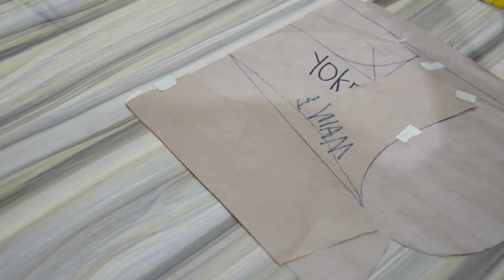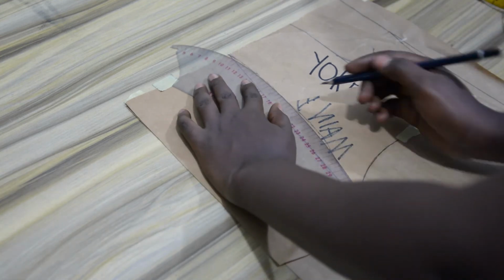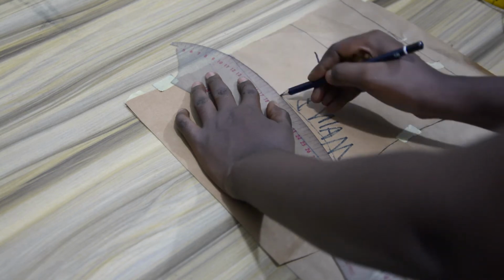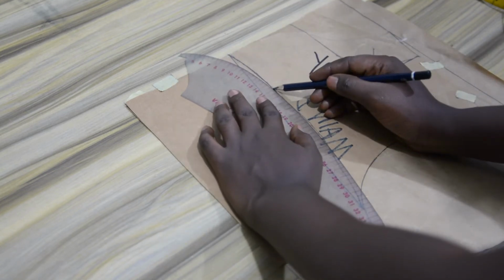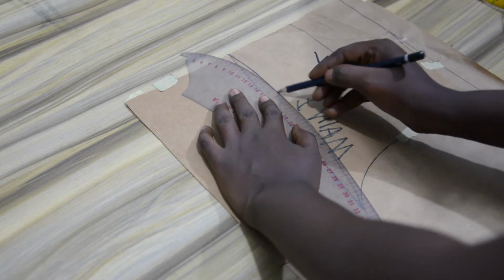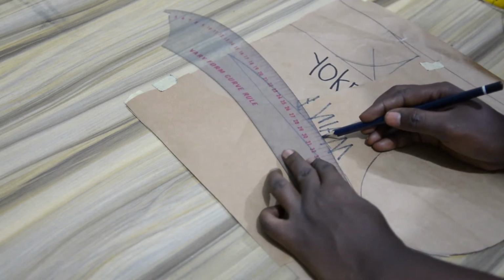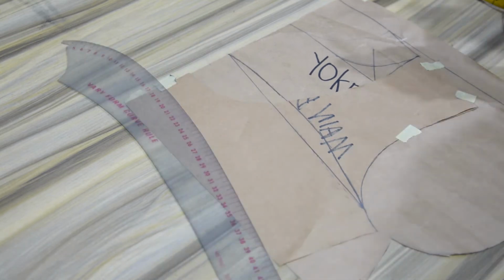Okay, then I'll blend it up with my curve ruler so you guys can see it clearly. Okay, can you see?